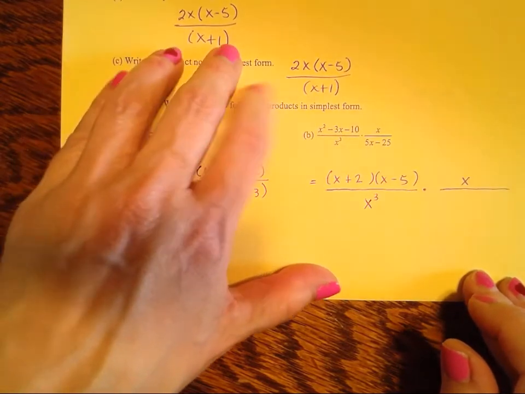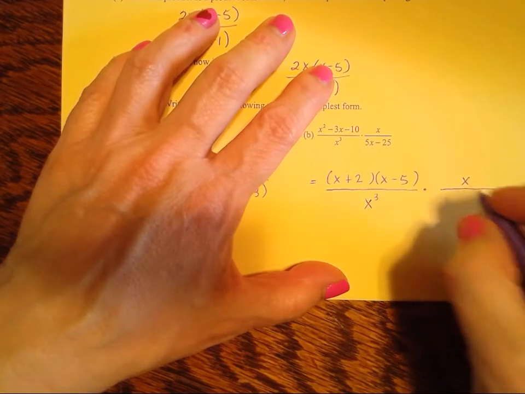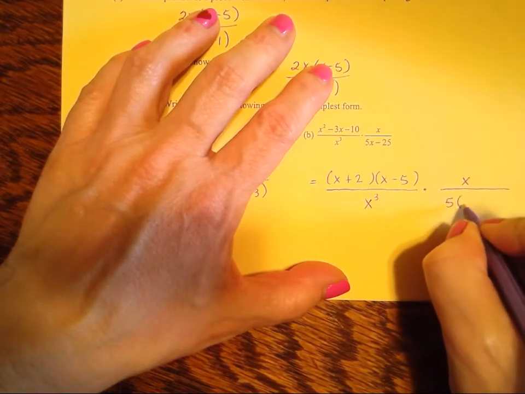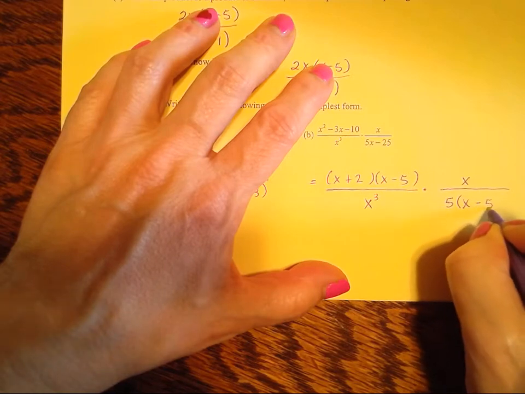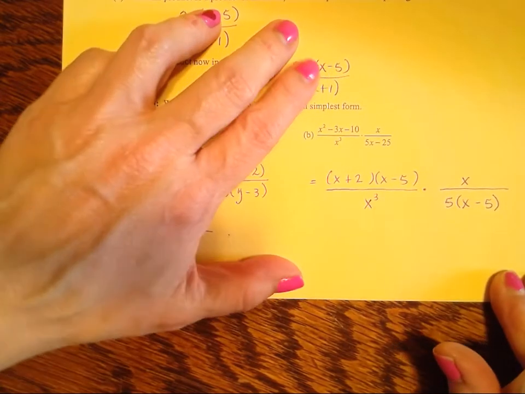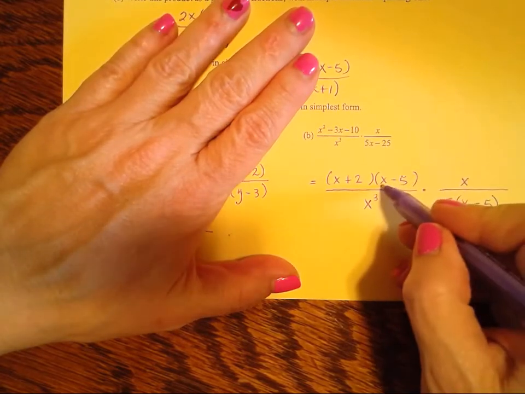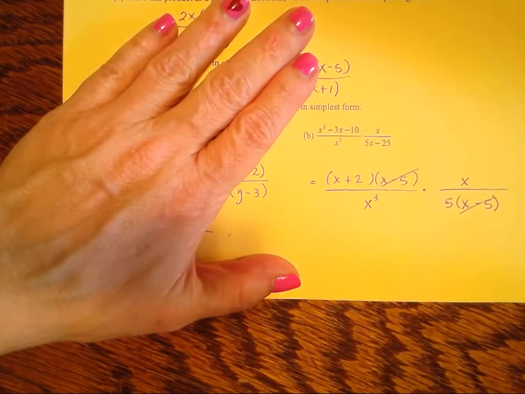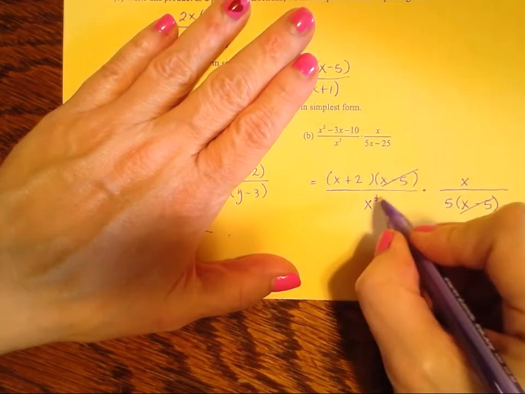In the denominator on the second fraction, we can factor out a 5. So 5 times x is 5x. 5 times negative 5 is negative 25. So there's our factorization. We can now cancel x minus 5 with x minus 5. With the x's, 3 minus 1 is 2.